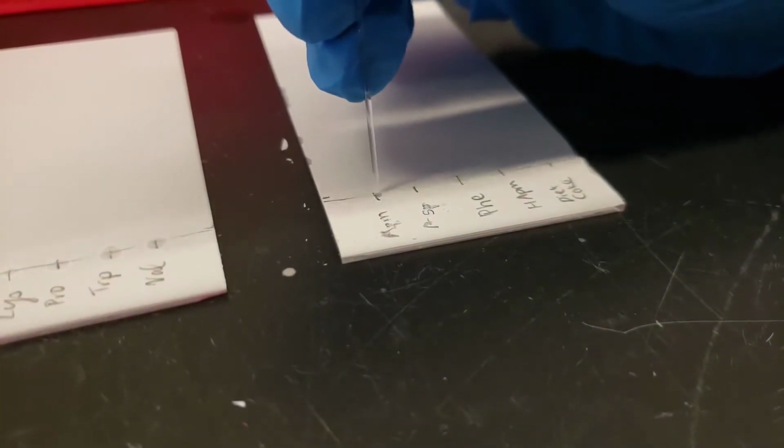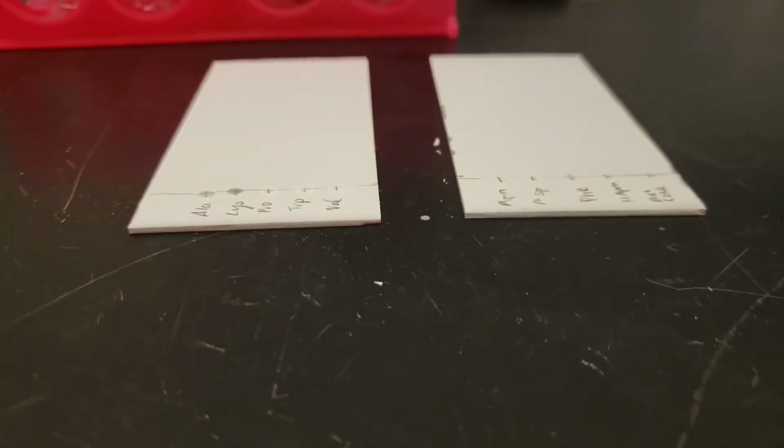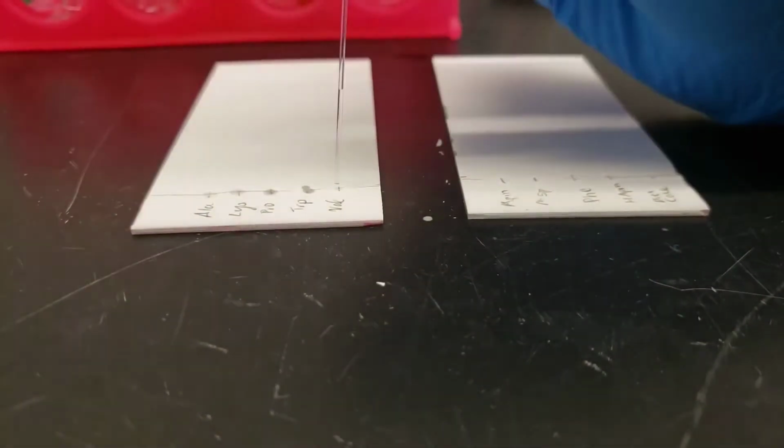On our next slide we do some aspartame, followed by aspartic acid and phenylalanine. Then we have our hydrolyzed aspartame solution and a Diet Coke sample. Once they're all dry, we can come back and spot them again several times in order to increase the concentration. So this is obviously sped up.